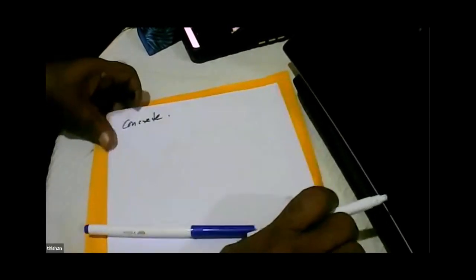Now, when you look at concrete, what do you know about concrete? Concrete is based on natural materials. What are the ingredients for concrete?